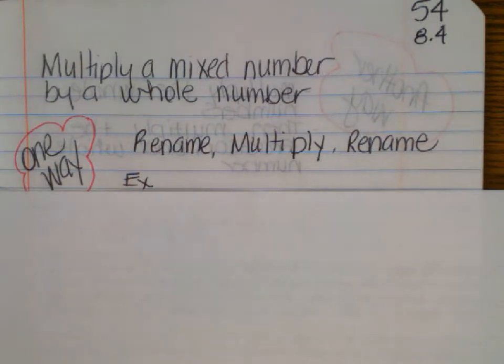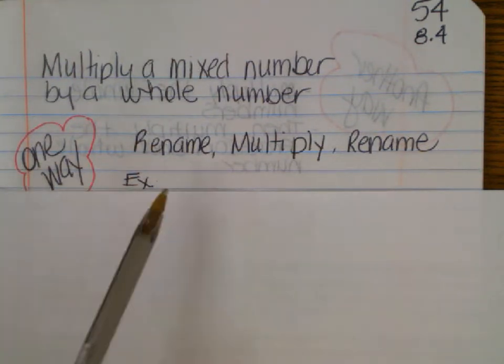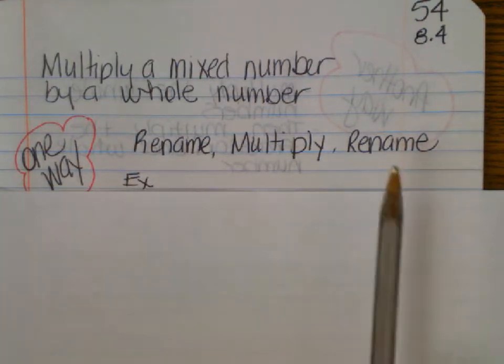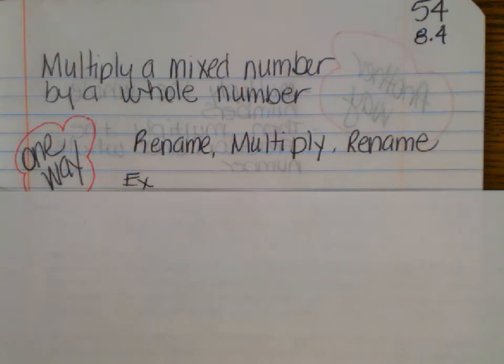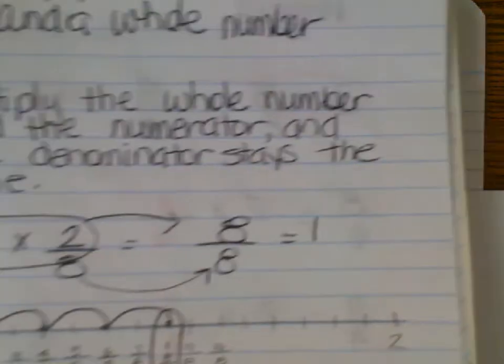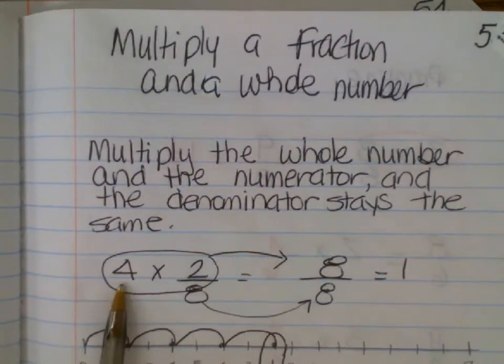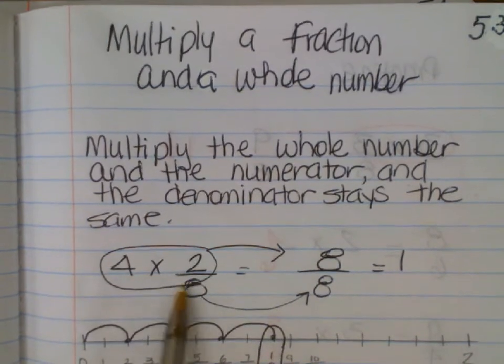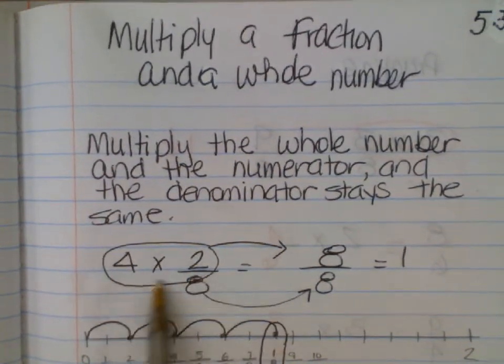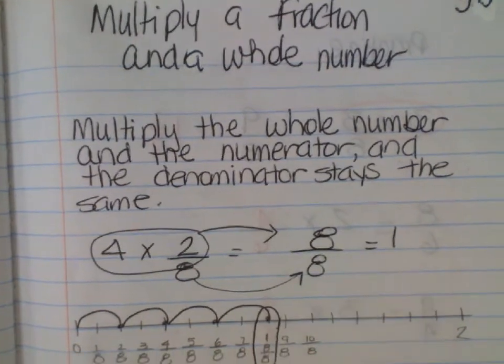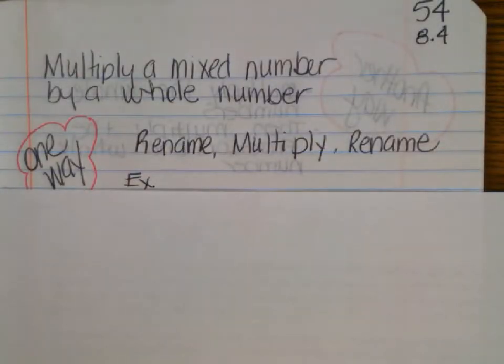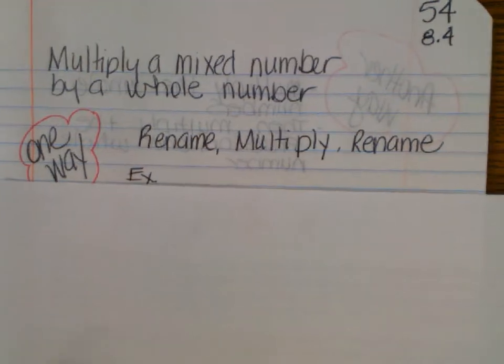Page 54 in your math composition book is multiplying a mixed number by a whole number. One way we're going to do that is to rename that mixed number as a fraction. We're going to multiply, and then we're going to rename it back as a mixed number. Now, we already multiplied fractions and whole numbers on page 53. We multiplied a fraction and a whole number. Multiply the numerator and the whole number, and the denominator stays the same. So we're going to incorporate some of that into today's lesson.